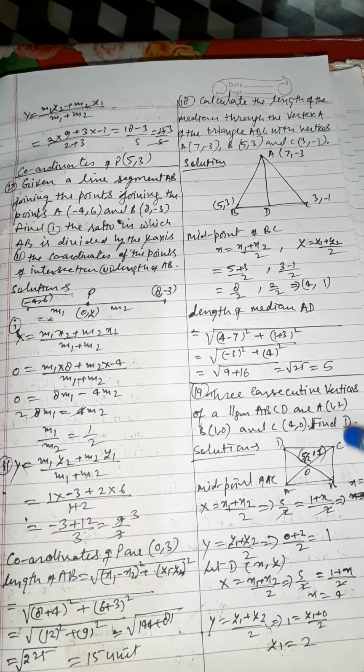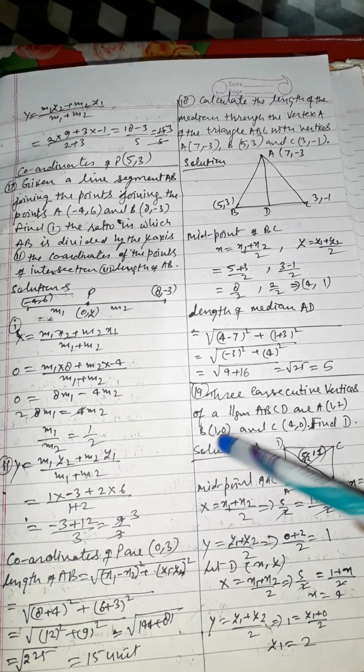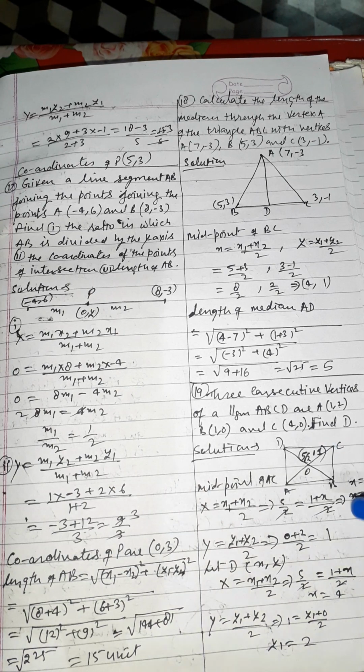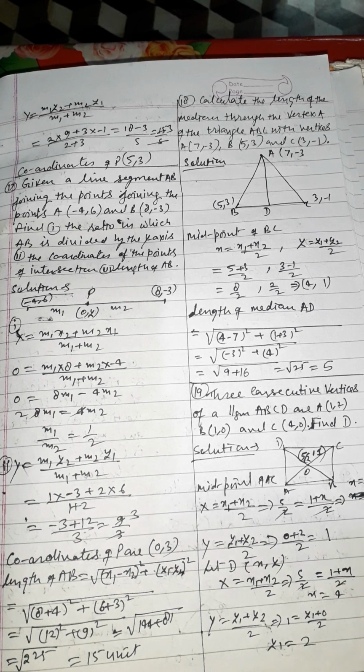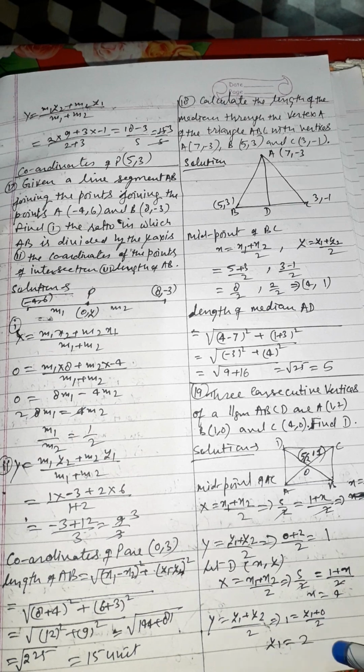Three consecutive vertices of the parallelogram ABCD are A(1, 2), B(1, 0), and C(4, 0). Find D. X is equal to x1 plus x2 upon 2, so 5 upon 2 is 1 plus x upon 2, and y is y1 plus y2 upon 2, 0 plus 2 upon 2, which is 1. Then for D, x1 plus x2 upon 2, 5 by 2 equals 1 plus x upon 2, so x is equal to 4. y is equal to y1 plus y2 upon 2, so 1 is equal to y1 plus 0, then y is equal to 2.